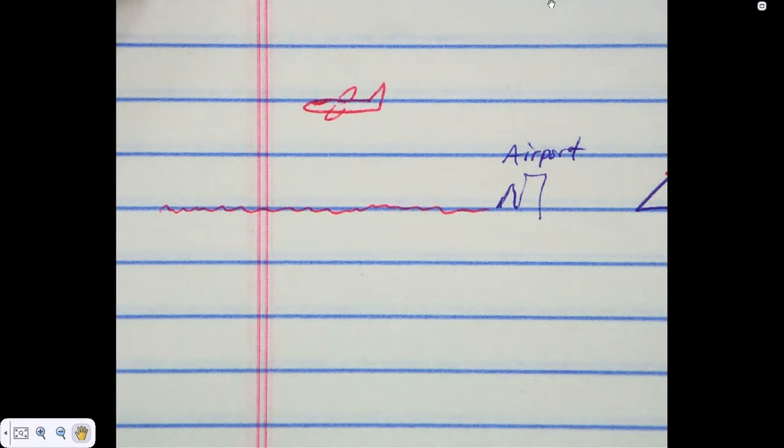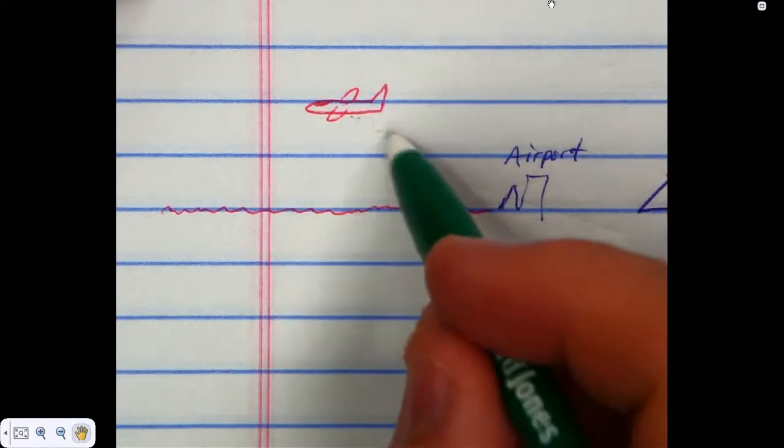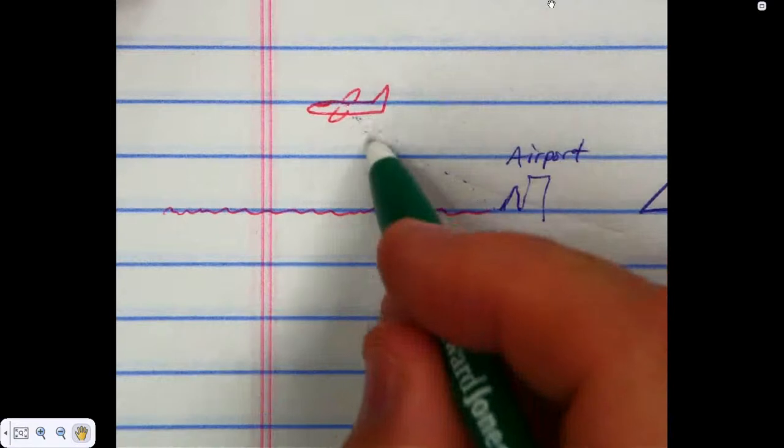Now, all kidding aside, the point I'm making is, when they say they're flying at 30,000 feet, are they talking about this distance? No. From the airport there? No. Are they talking about this kind of angle? How would you guys, in your own words, describe how they measure that? How do they measure it?